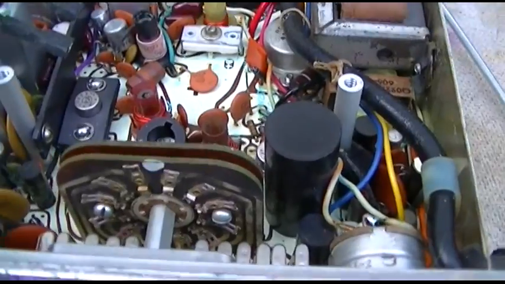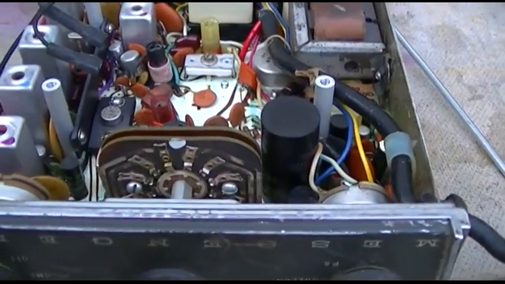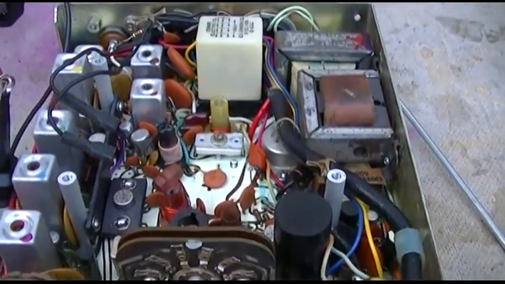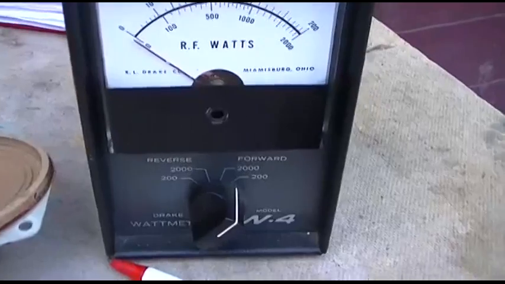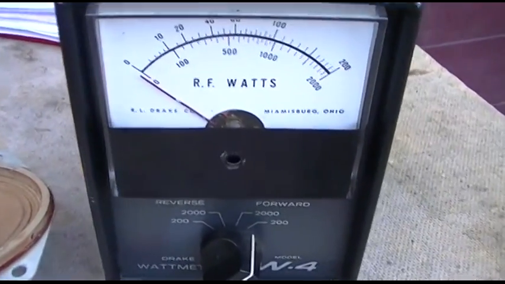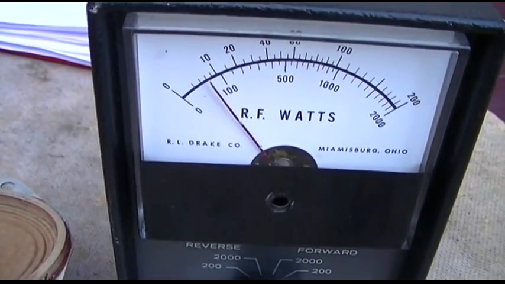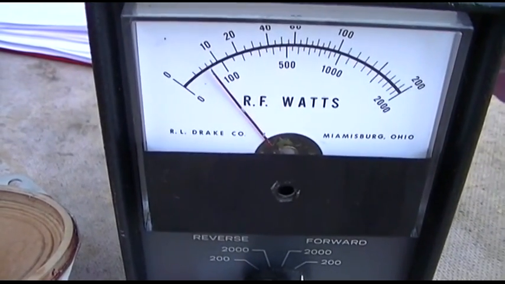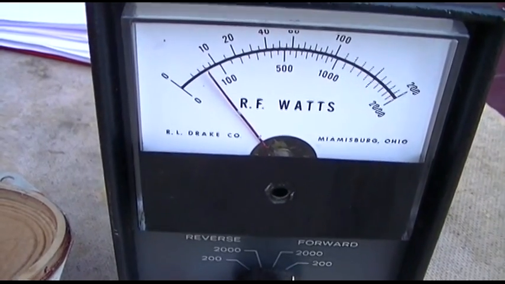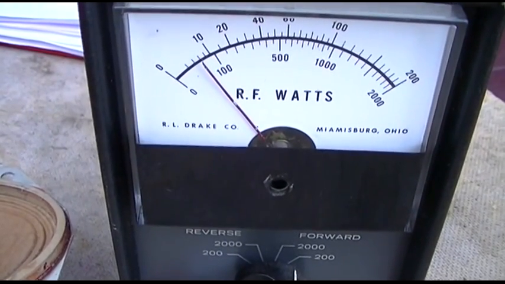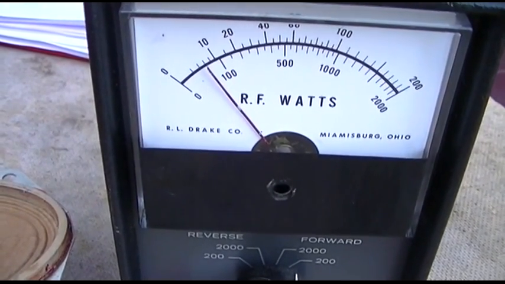See if we could get the audio to work. Actually, let me put the RF meter on it, see if it's transmitting anything. Yeah, let's take a look and see if the transmitter is working. Hello. Hello. 1, 2, 3, 4.